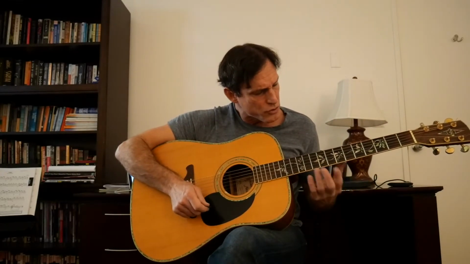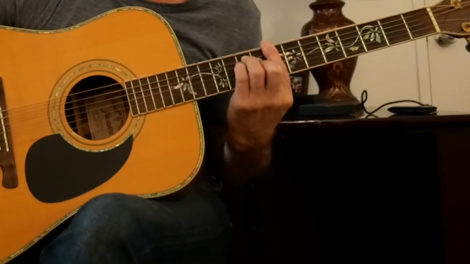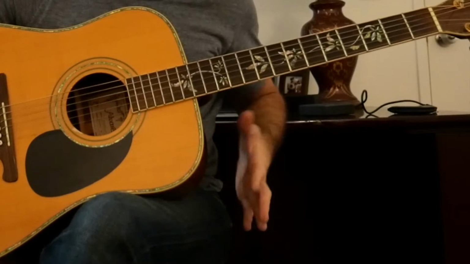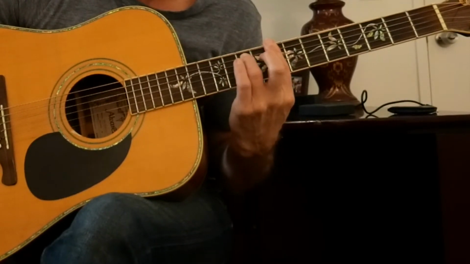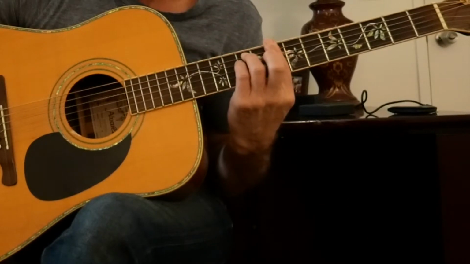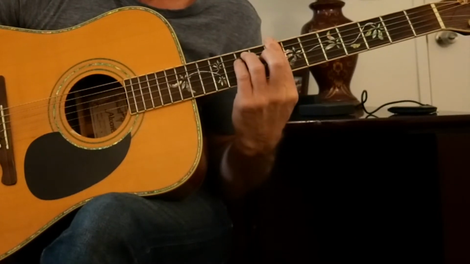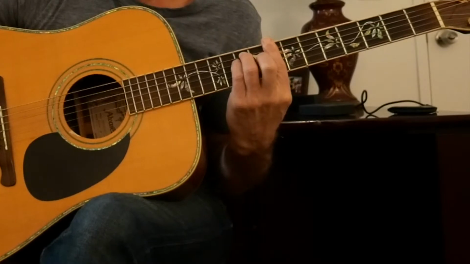So let's cruise through some major and minor shapes for the 6th string. For the 6th string major, we've got a bar across all 6 strings. Then we have our 3rd and 4th fingers on the next set of strings. Okay, 2nd finger above that.